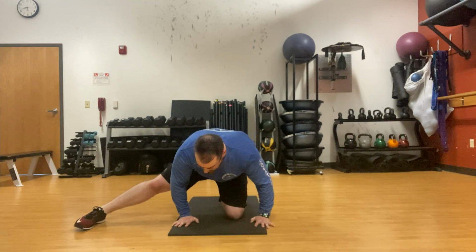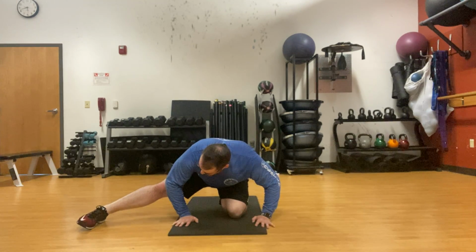Pop that right leg out to the side, just like we did before with the left leg. Try and keep your foot flat. We're going to lean back.